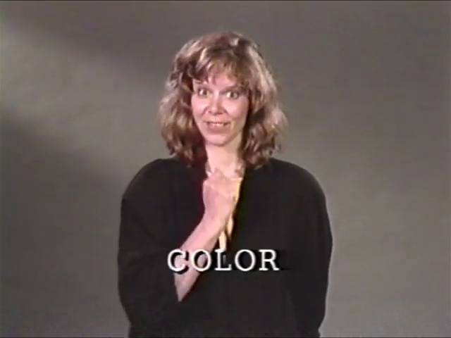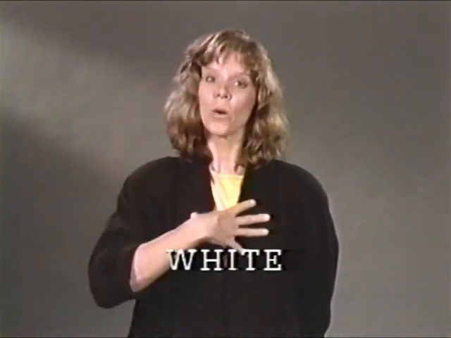In the last lesson, you learned many adjectives that express feeling. Now we will look at other adjectives. First, let's review colors. Most of them are initialized. That is, their hand shape is the first letter of the English word. Color. Red, blue, yellow, green, purple, orange, black, white, pink, brown, tan. Those were quite easy to learn.